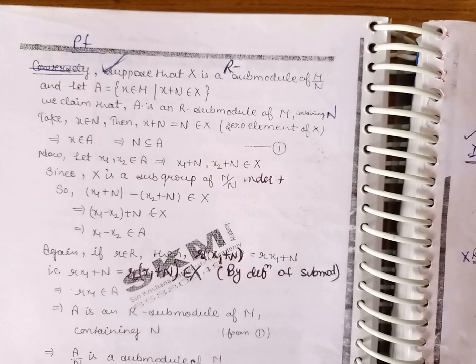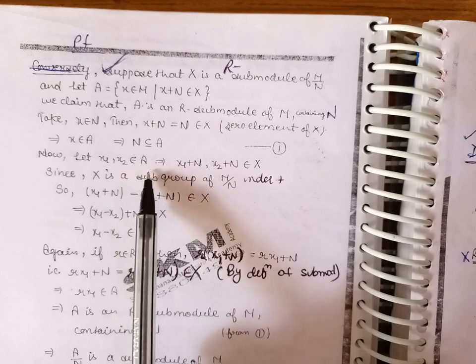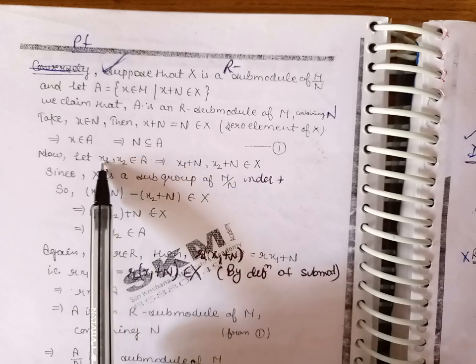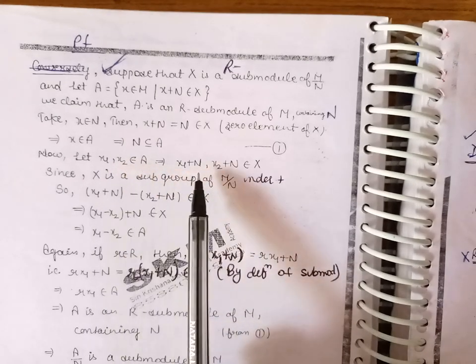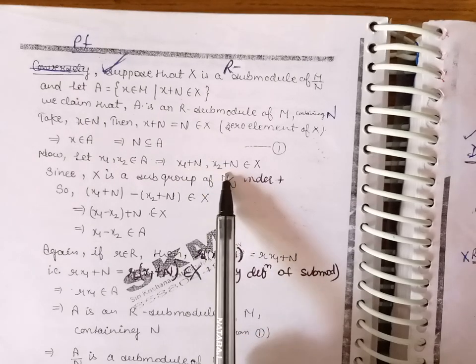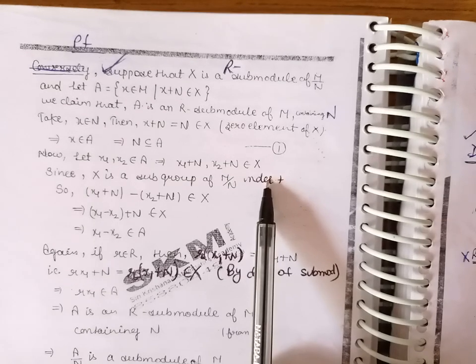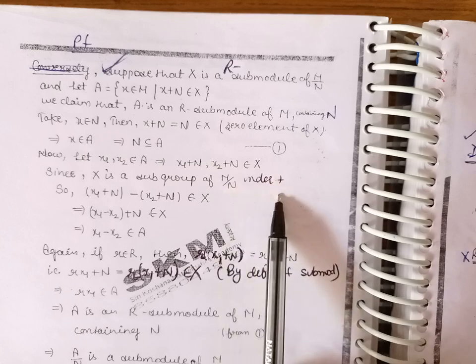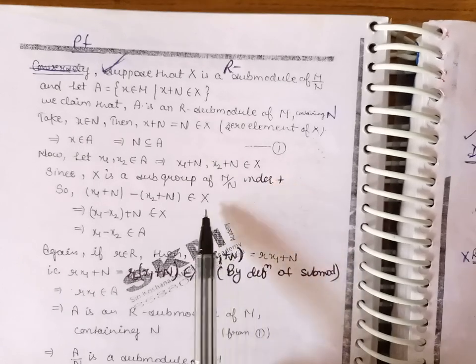Now, to prove A is a submodule of M, let us take two elements x1 and x2 belonging to A. By definition of A, the quotients formed by x1 and x2 will belong to X. So we can say that the quotients x1 plus N and x2 plus N belong to X. Now because X is a submodule of M by N, that is a subgroup of M by N under addition. So if we take two elements from X, their difference will again belong to X.